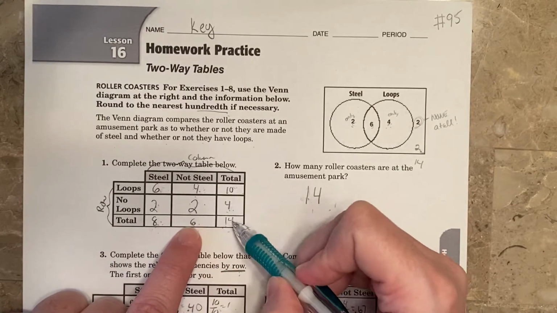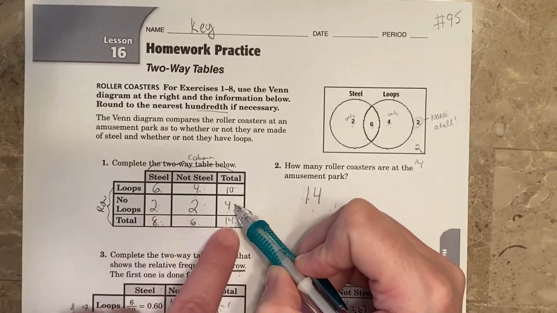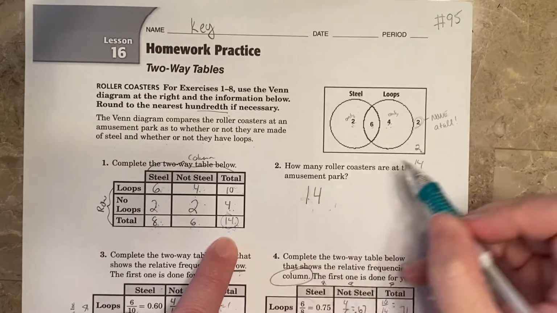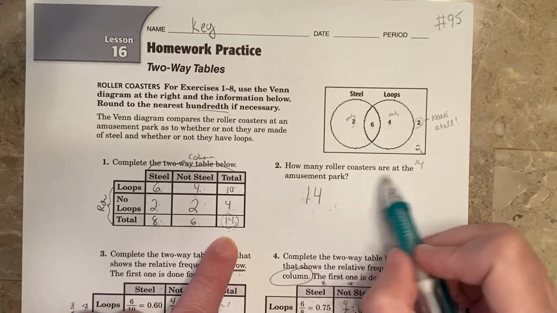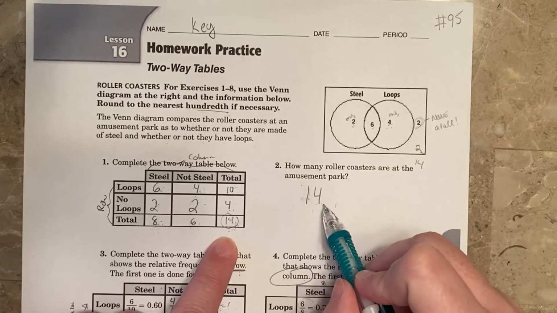And now the only ones we were missing is this. 2 plus 2 is 4. 8 plus 6 is 14. Remember, this number down here is the total for the whole entire table. That's how many roller coasters are at the amusement park. So 14 is the answer to 2.